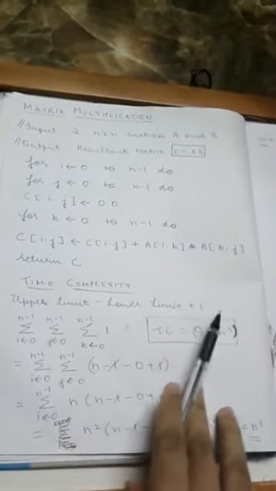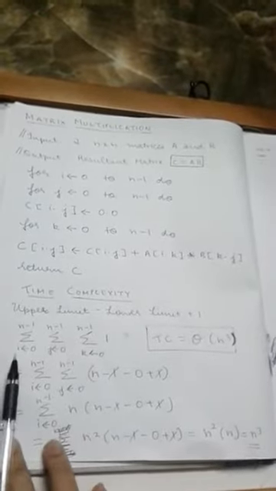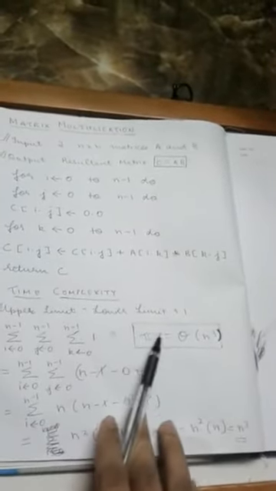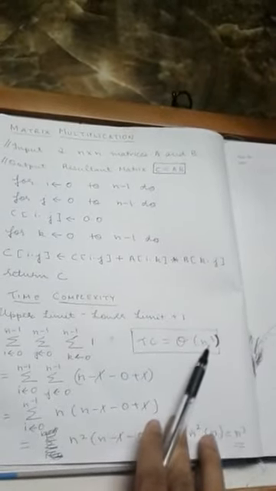Now, moving on to the time complexity, we have the formula upper limit minus lower limit plus 1. Here the upper limits are n minus 1 and the lower limits are 0 for all the three loops. We have three loops as part of the algorithm, so we have three summations accordingly. Now solving this repeatedly, we get the time complexity to be n cube. That is, time complexity is equal to big theta of n cube.